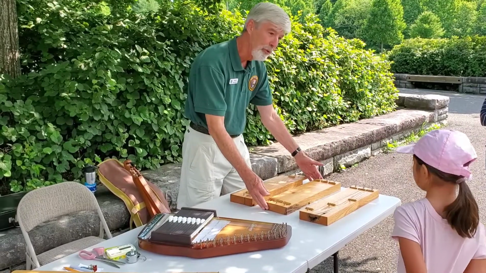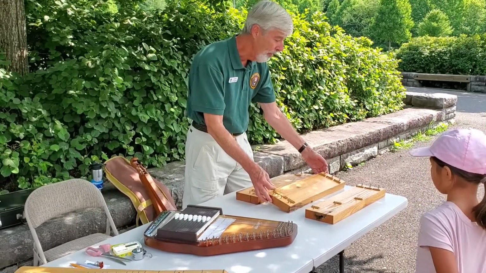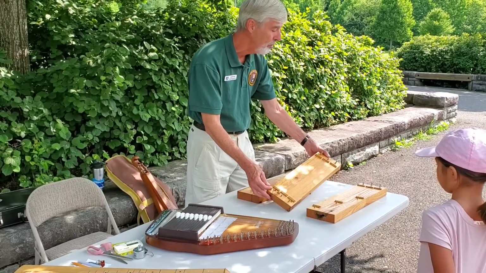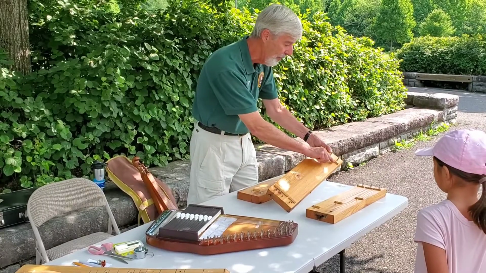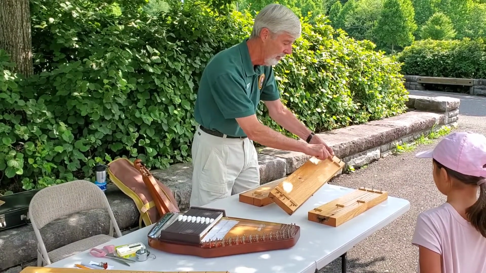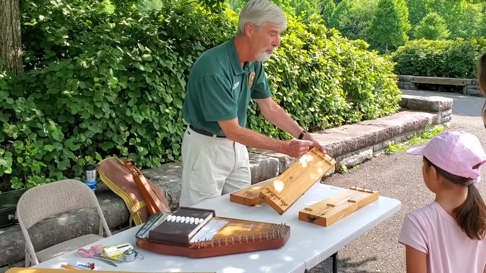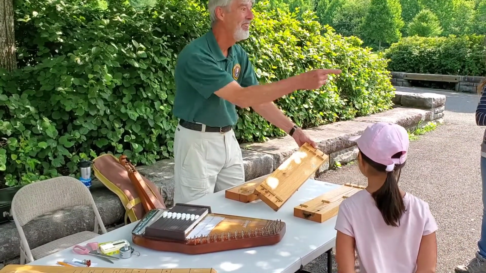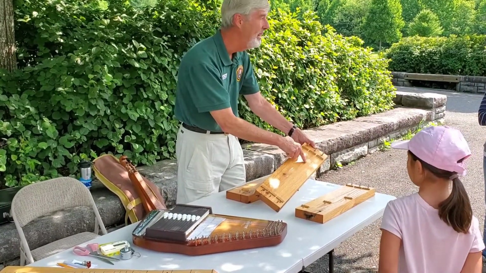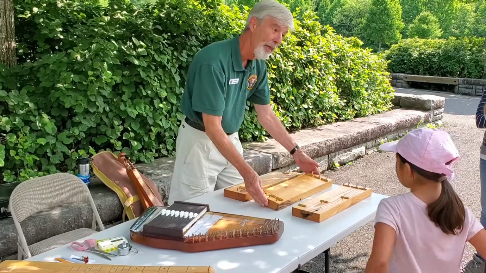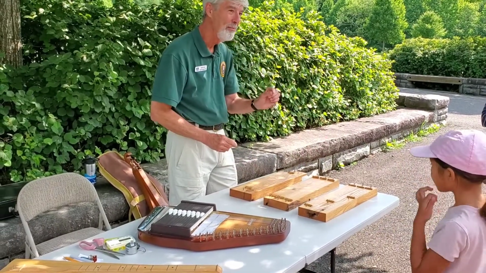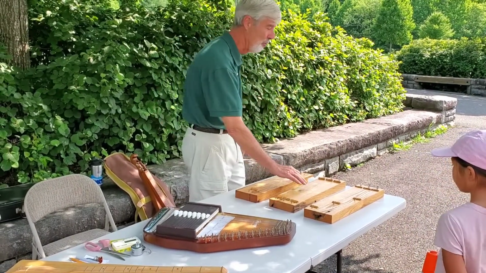So here we have 3 strings that are all the same length. But if you look really closely, not at the color or the texture, but look at this one and then look at this one, do you see a difference? There's something different. That one looks thinner than that. Exactly. So I got a thick, a medium, and a thin string. So now that's going to make a difference. So now be thinking about what you think might happen when I go from thick to thin.